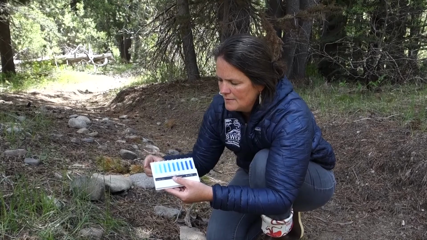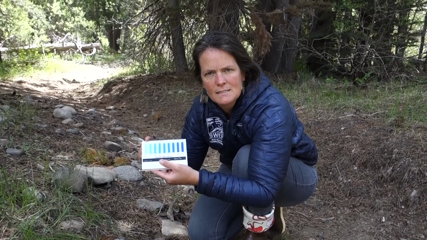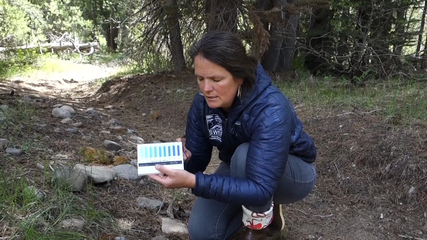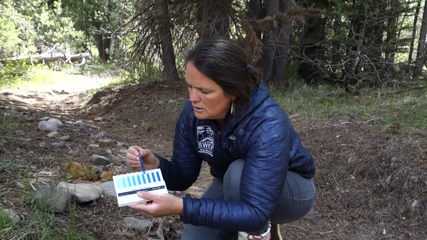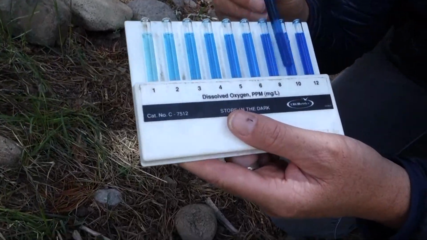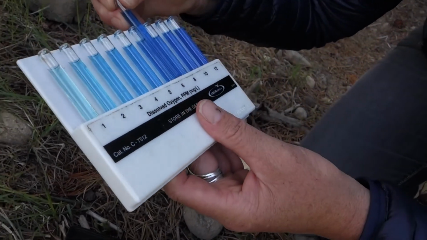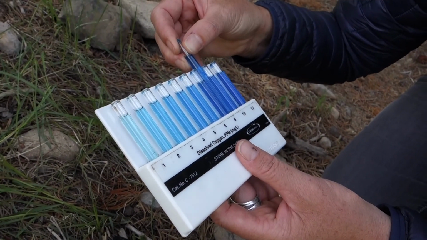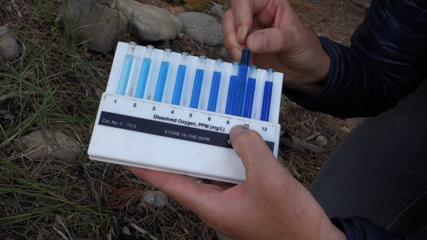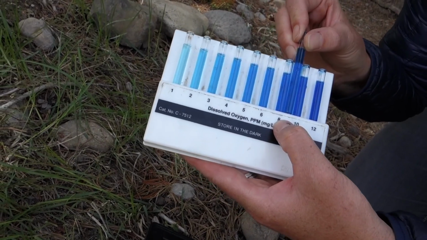scale here. And the scale goes from 1 to 12. The lighter shades of blue mean less oxygen, and the darker shades of blue mean a higher rate of oxygen. And you're gonna just put your ampule in alongside the scale to see which shade of blue you think it best matches. And I'm gonna say for me, it seems like it's pretty close to an 8. So I'm gonna record 8 parts per million on my data sheet.